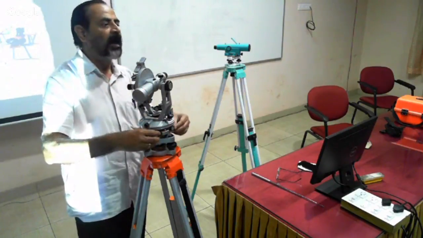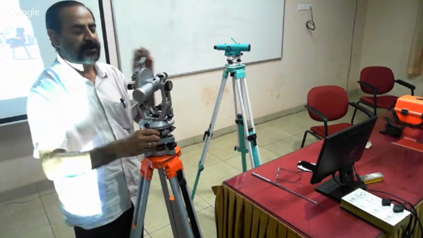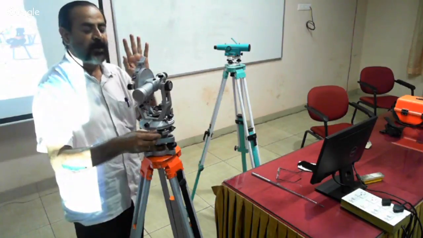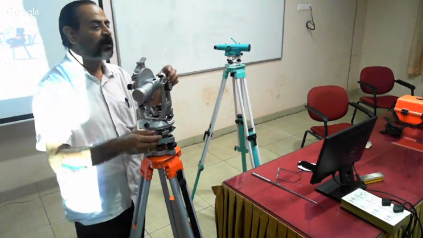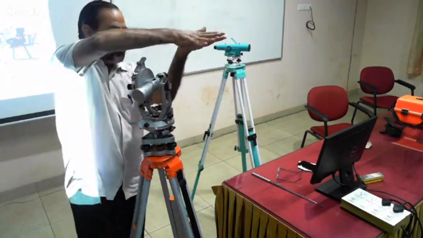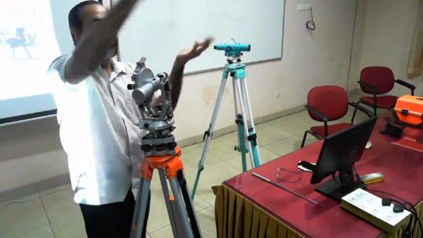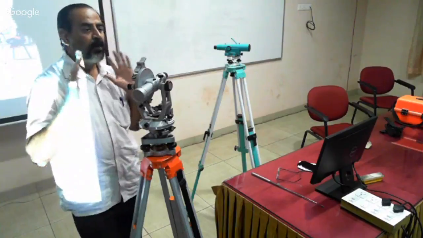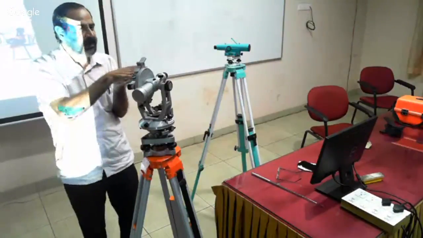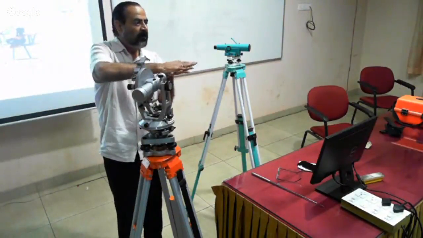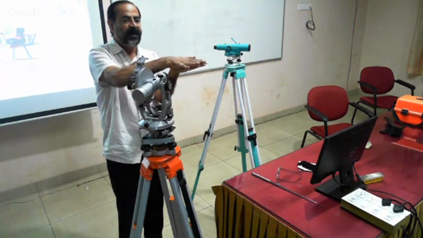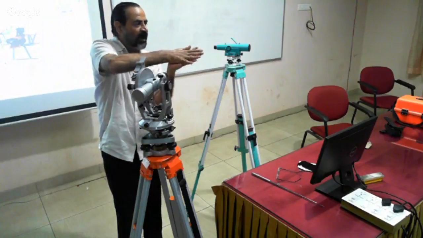Then use the slow motion screw related to the upper plate. When you use the slow motion screw, you can observe the movement of the telescope, but the telescope is moving only over the upper plate. Please understand, both the clamps are independent for their movement. Both are independent. They are fixed, one below, one above the other, and they are independent to rotate in both directions.